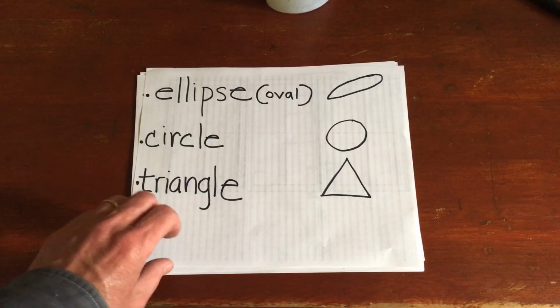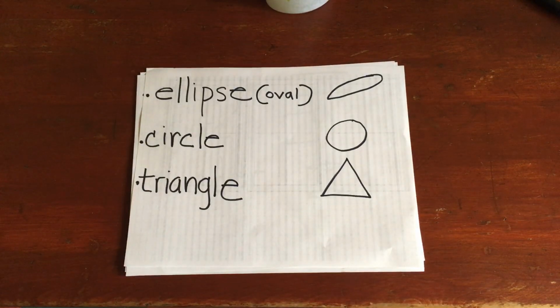Hi guys, just wanted to go over some of what we were going over earlier this week when I was asking you to look at an object and break it into shapes. So I was kind of thinking this might help you over the long weekend, okay?